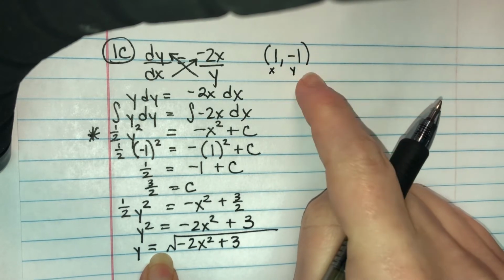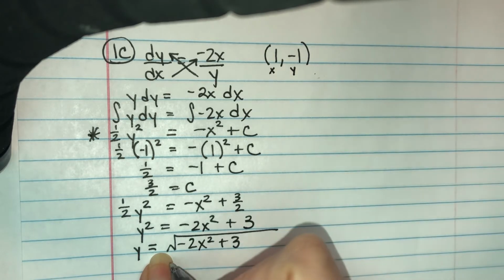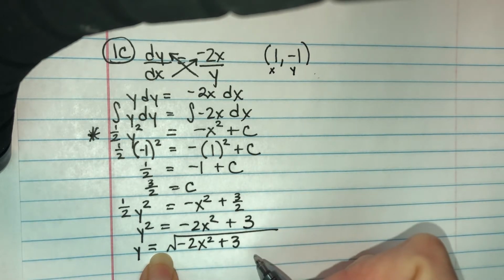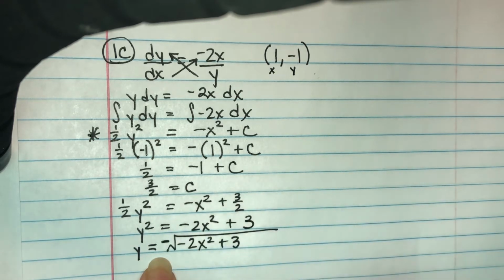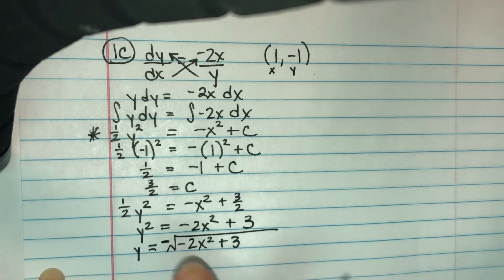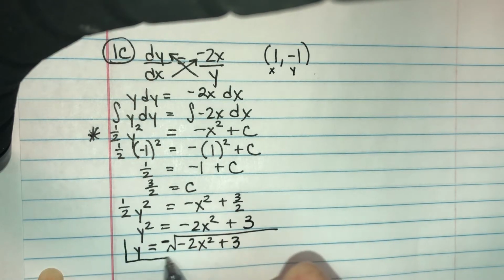Well, if I want y to be a negative number, I'm going to need a negative in front of the square root, because you're never going to get a negative output from a square root. So it should be the negative root. And that's going to be something you're going to need to watch for to make sure that you have this sign correct, because that is a common mistake. So this is the answer to the problem.